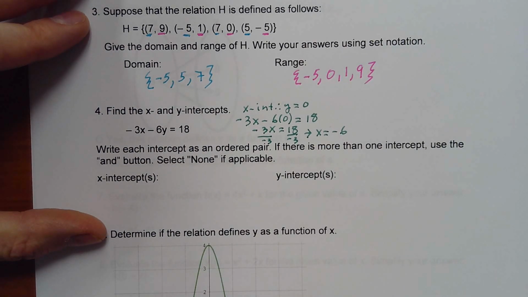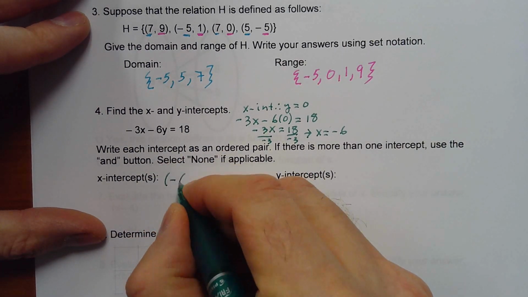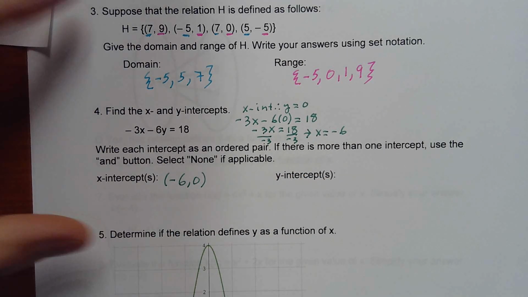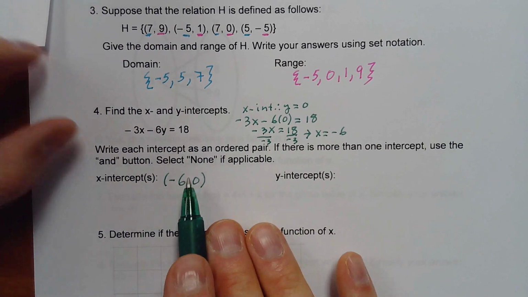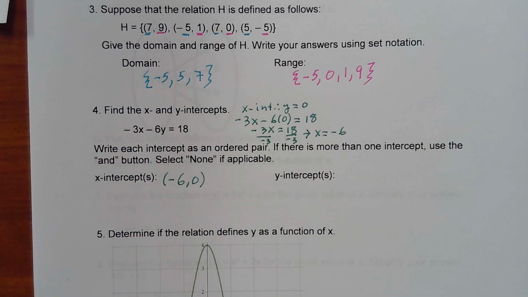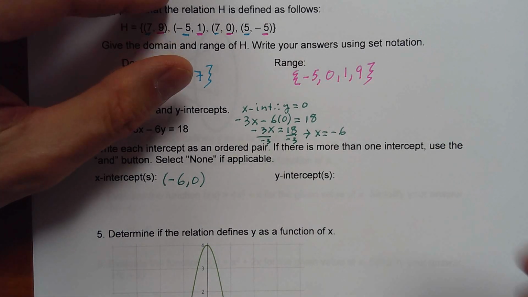So for my x-intercept, it's the point -6, 0. Again, they're telling us to write it as an ordered pair. So this ALEKS loves ordered pairs. Do not just write -6 as the answer. It will count it wrong.